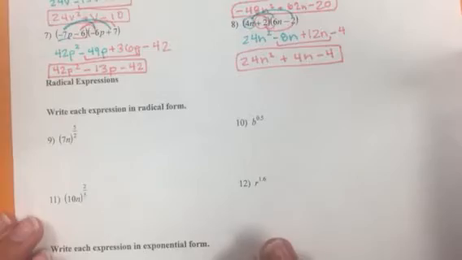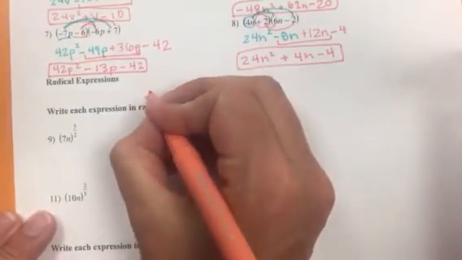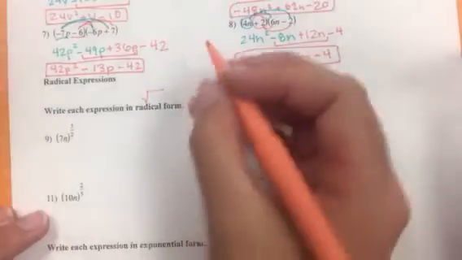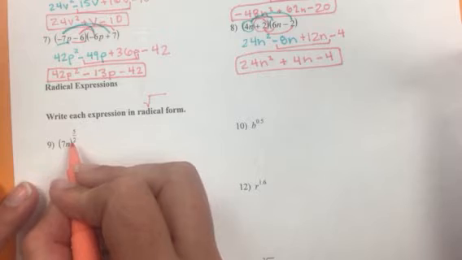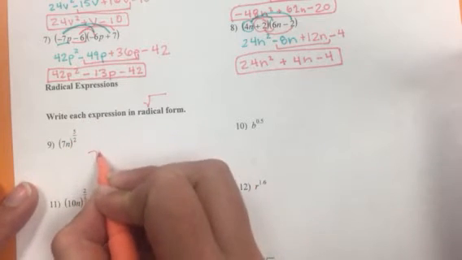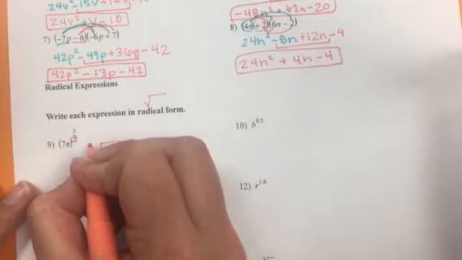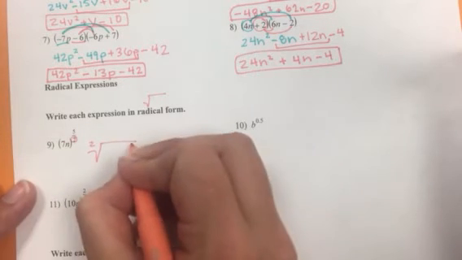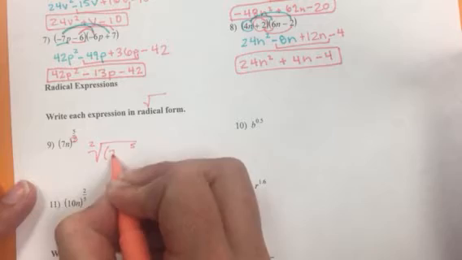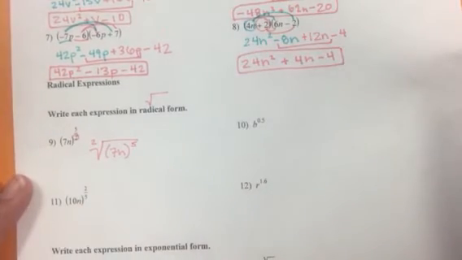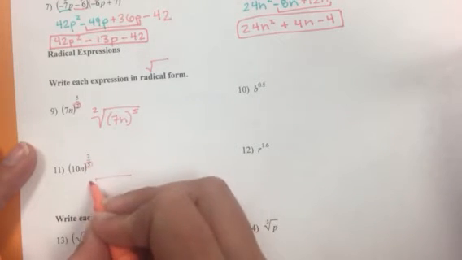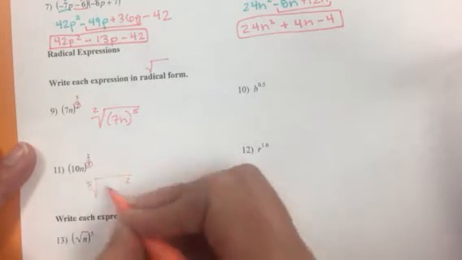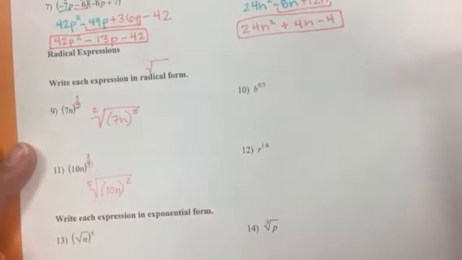Alright, now we're going to rewrite these expressions in radical form, which means we need the root for a radical. When I rewrite 7n to the 5/2 as a root, the bottom number goes on the root, 5 stays as the power, and 7n is on the inside. On 10, we do the same thing. 5 goes on our root, 2 stays in the power, 10n is inside.